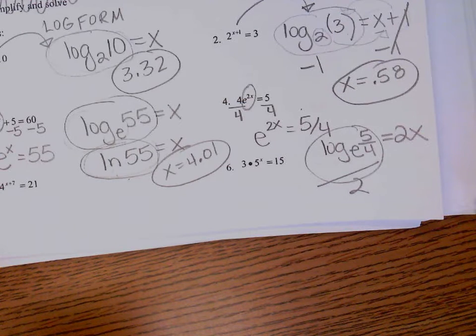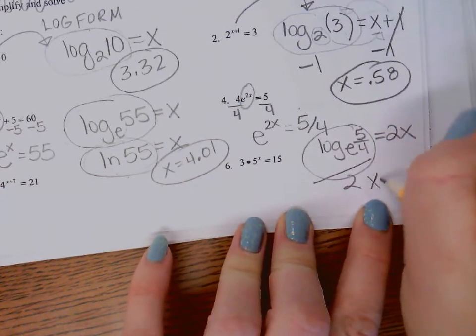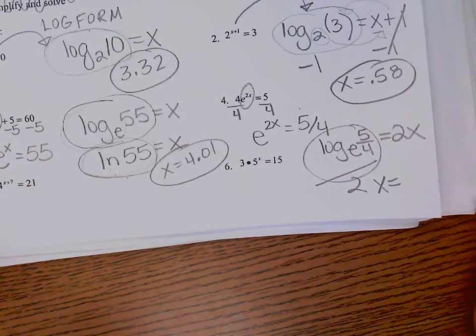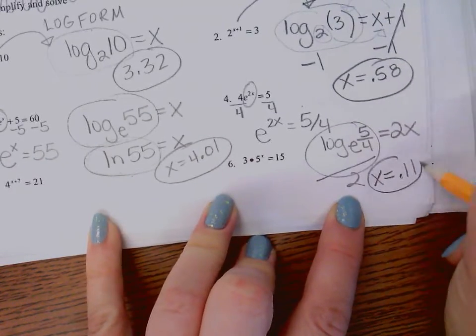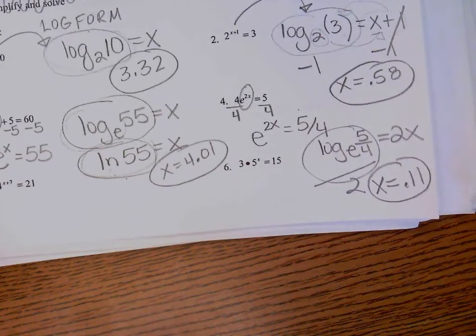So the natural log of 1.25, and then if I divide my answer by 2, what do I get? Someone type it in and tell me what you get. Natural log of 5/4 divided by 2. 0.11? Yeah. 0.11. Because it was 0.22, and then I divided it by 2 to get 0.11.